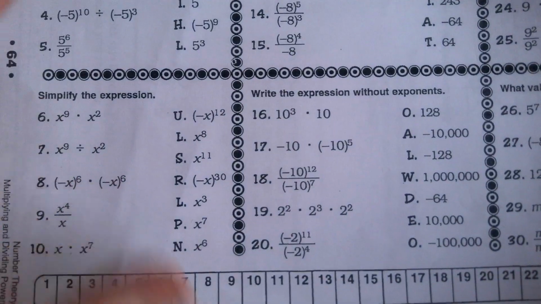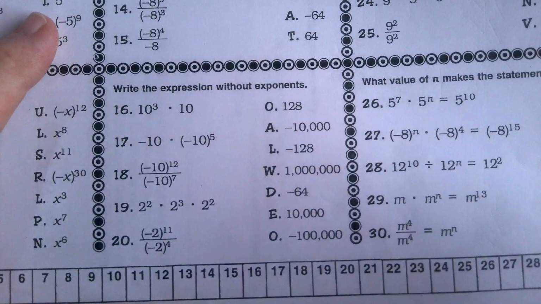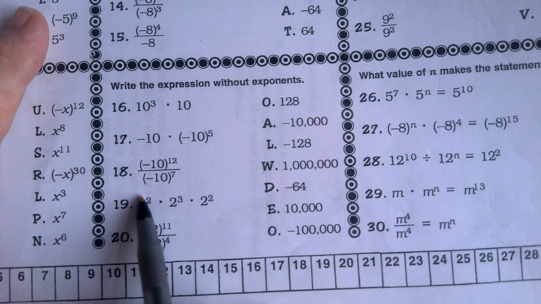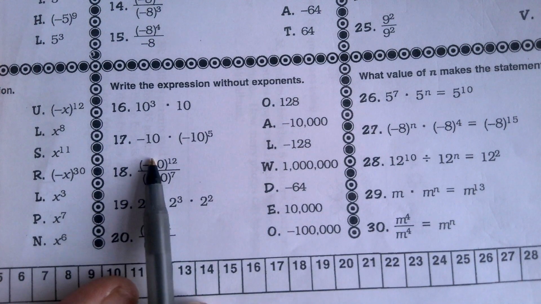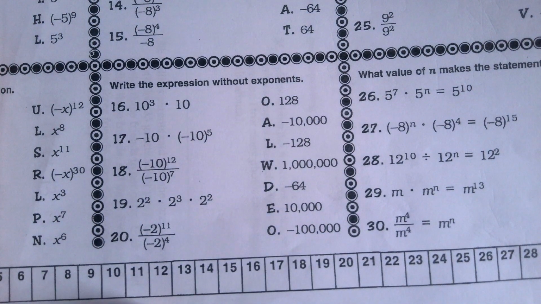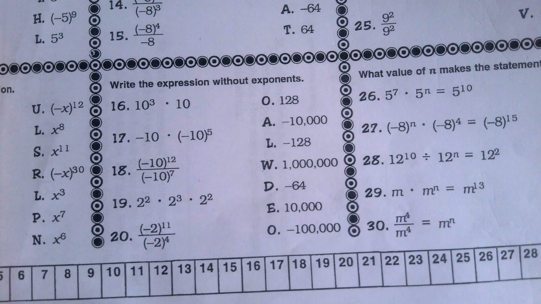Okay, so with that in mind, let me look at the hardest part. We'll go down to here. Okay. With that in mind, let's look at this one, the number 18. Look at your negative 10. The bases are the same. Who knows how many of those negative 10s would get canceled out?